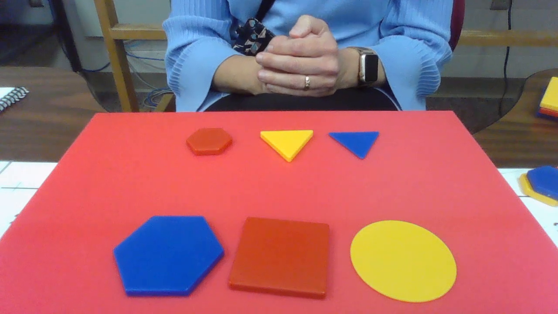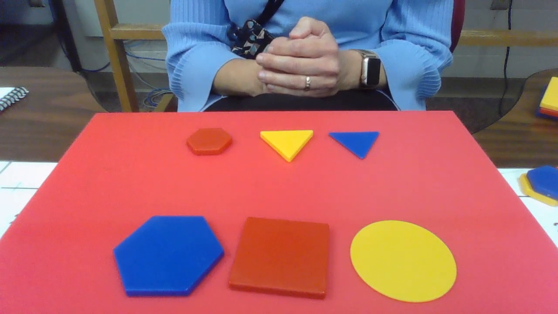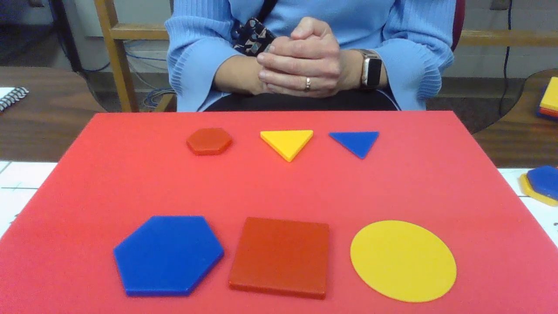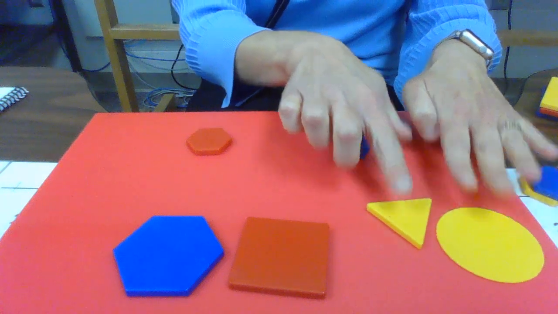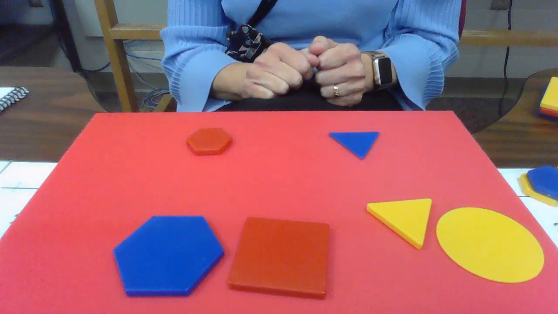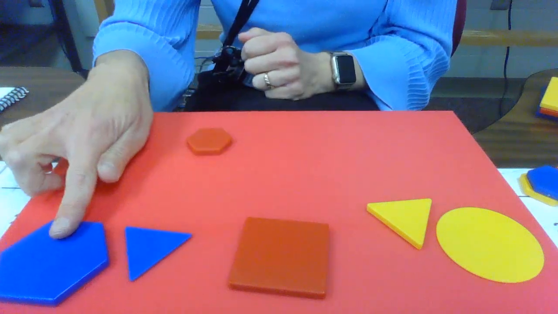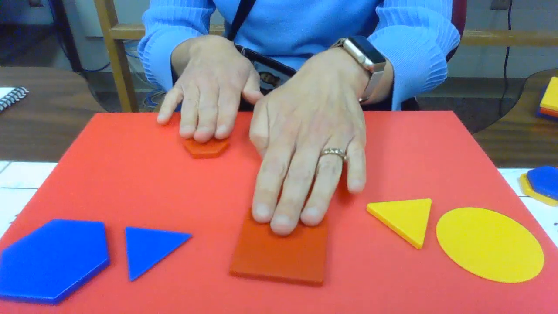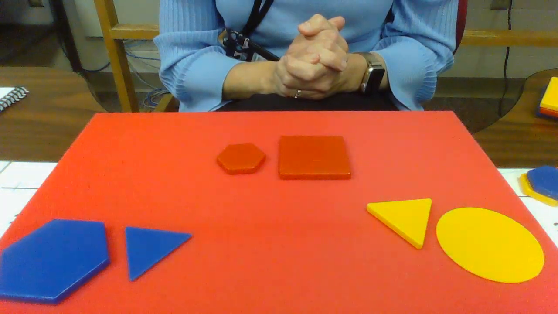What's another way that I could separate or sort these items? Well, I could also sort them by color. I have a yellow circle and a yellow triangle. I have a blue triangle and a blue hexagon. And I have a red square and a red hexagon.